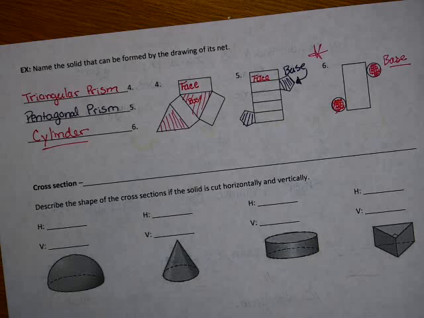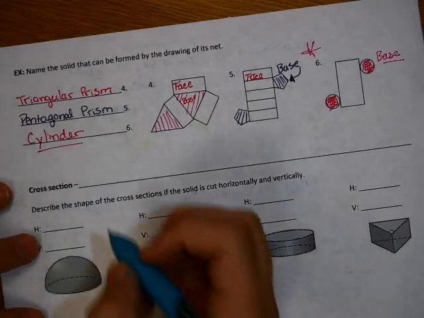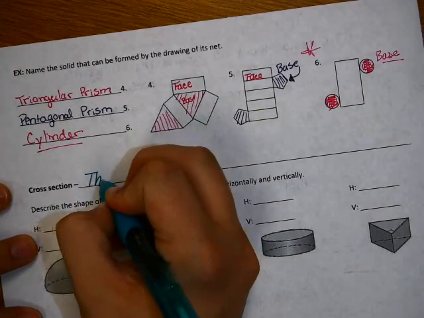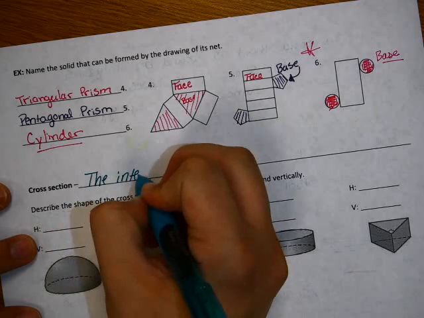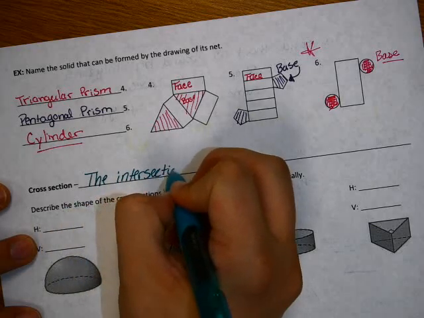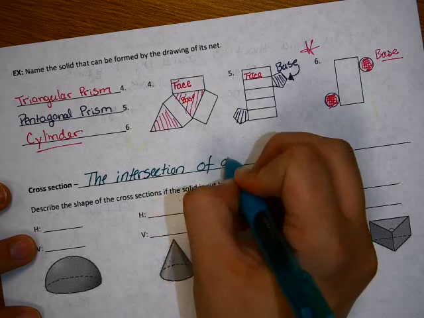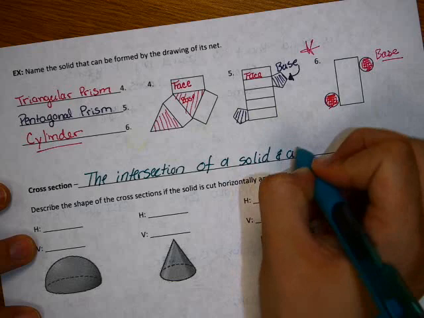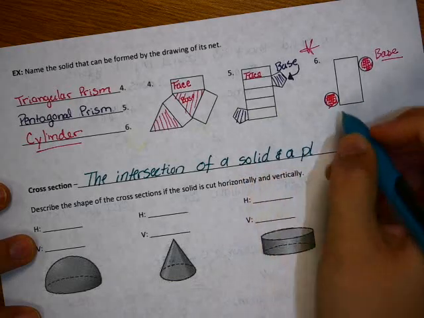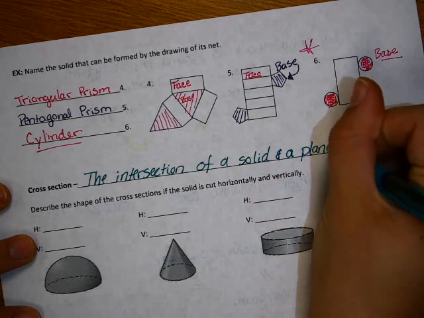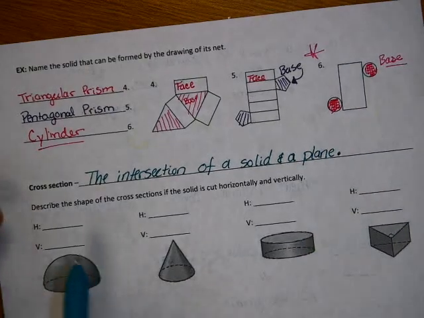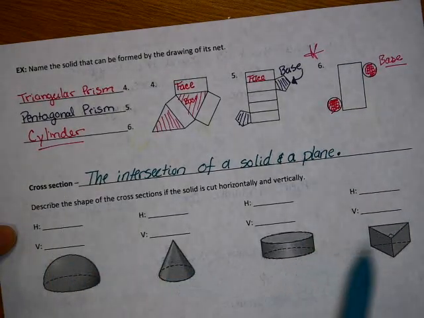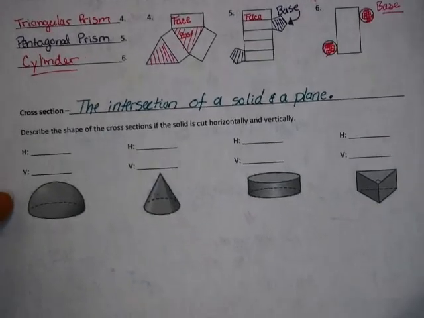The last part of our introduction to this unit will be the cross-section. So a cross-section is the intersection of a solid and a plane, and what we're going to do is figure out what the cross section of each of these shapes will look like.